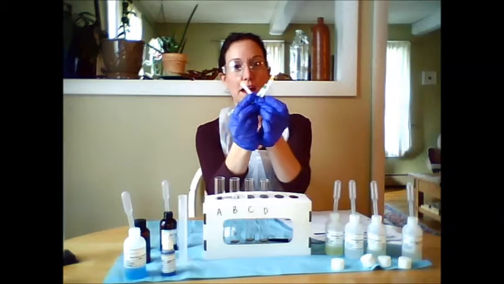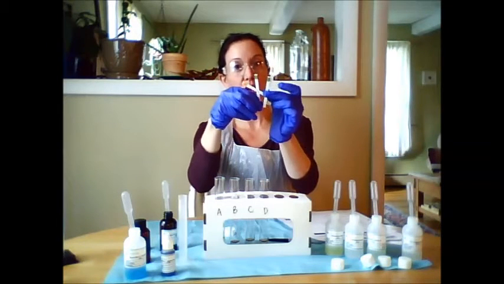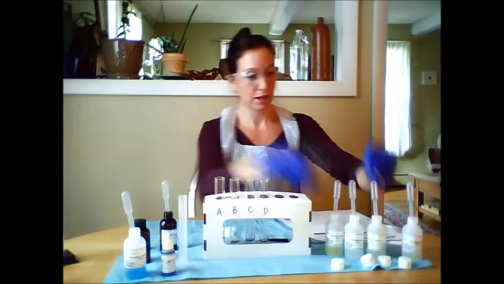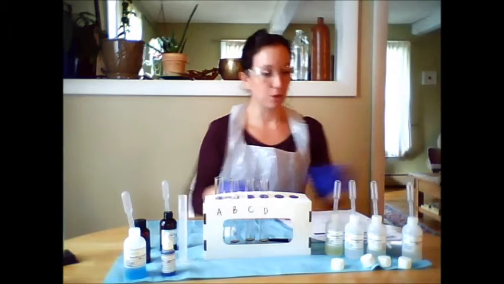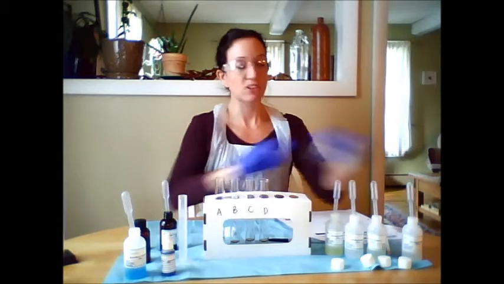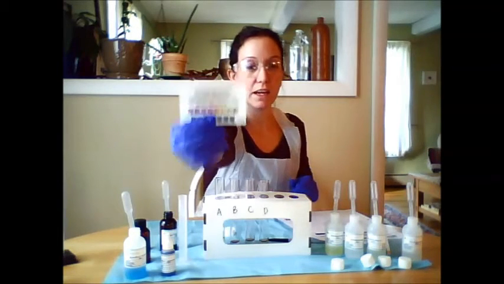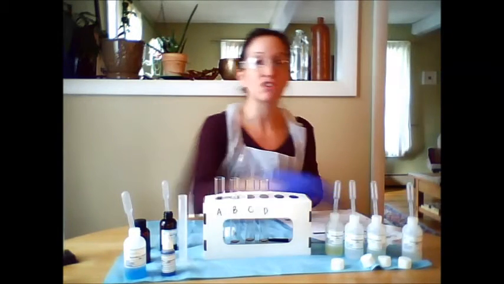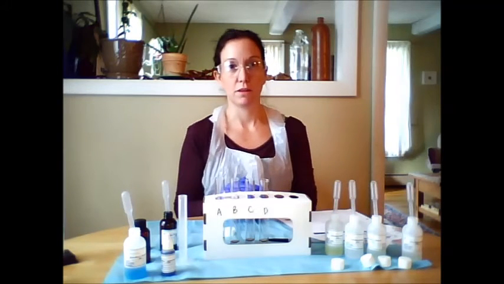Two of them have a greenish blue color and two have a yellowish color. What you're going to be doing is looking at the color and matching it to a color on that pH test strip key and indicating the pH for each urine in the table in the lab.